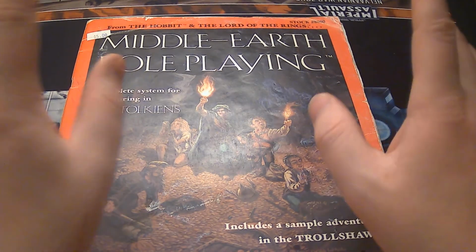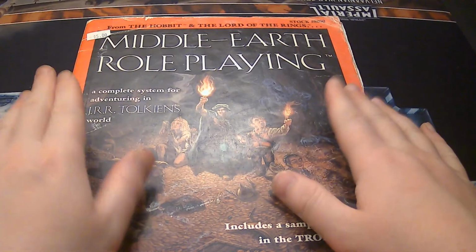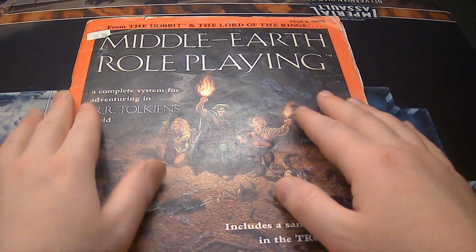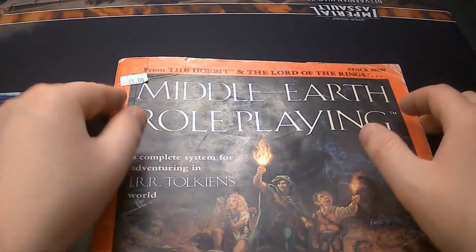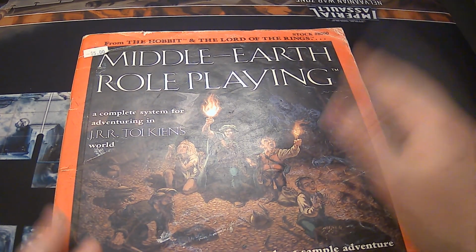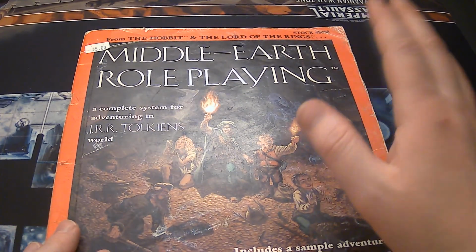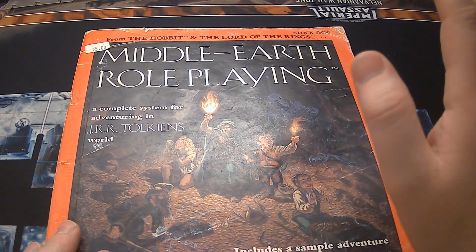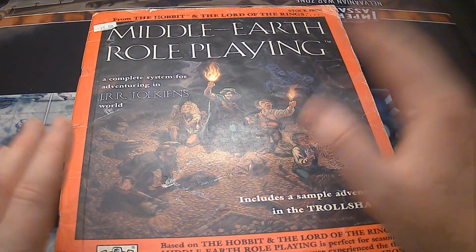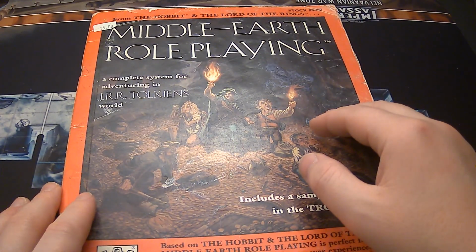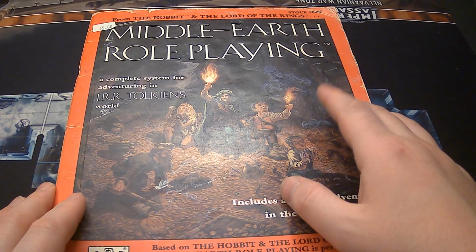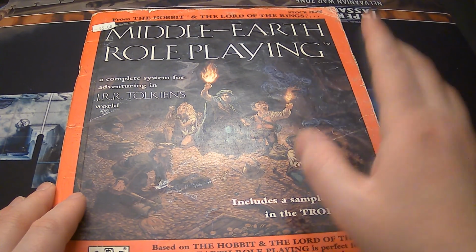Highly recommended. Try to find this online. I think DriveThruRPG might have a copy for cheap. I was lucky. I found this recently for $5. I don't know if my older friends still have their copies of this, but Rolemaster and Ice, they definitely had the right idea in some aspects, and they were definitely married to the Middle Earth role-playing system.